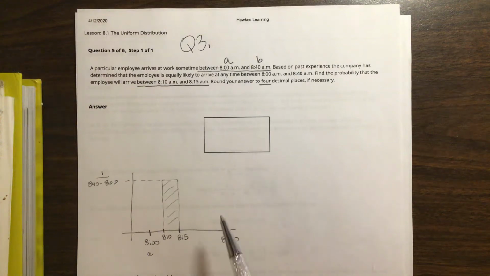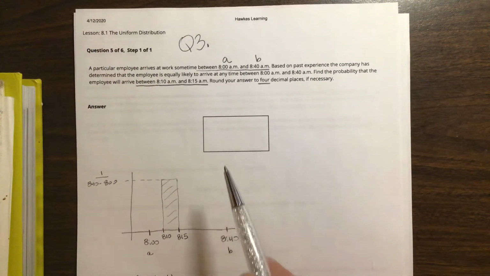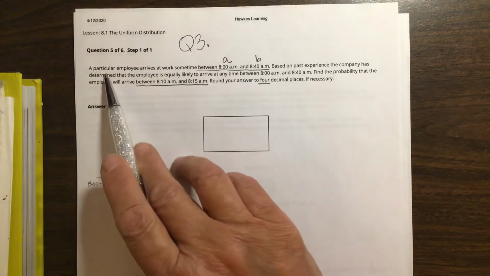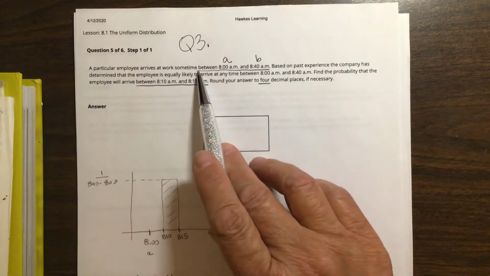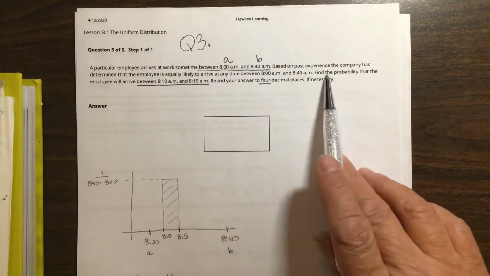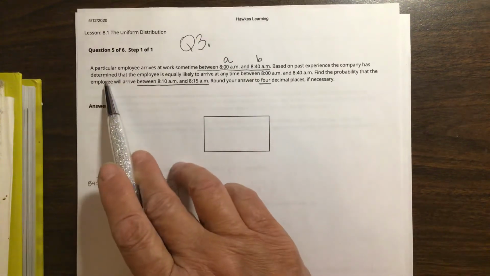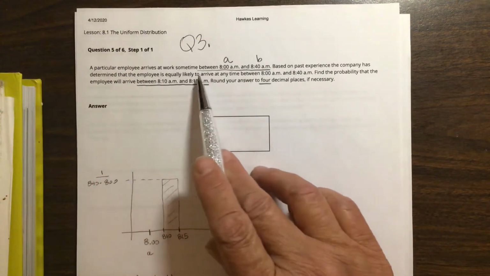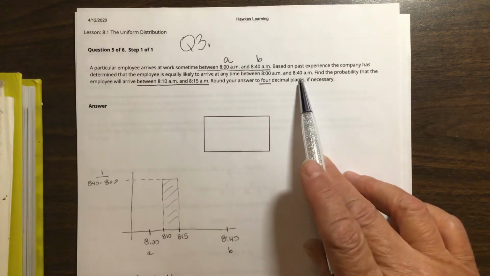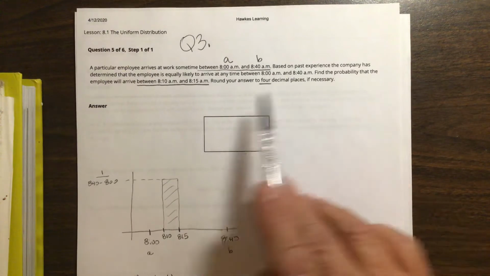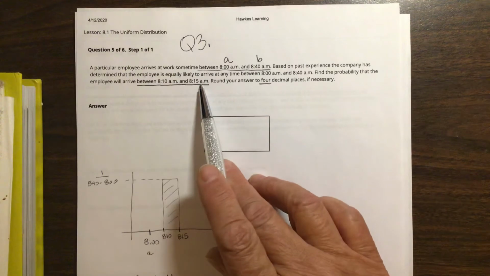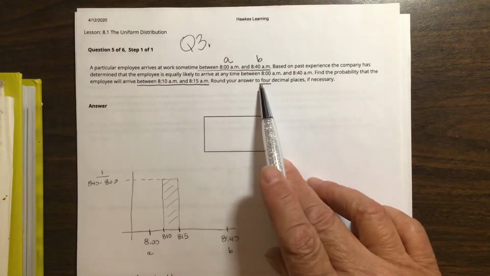These two examples are quite similar to the tree example, except they do have to deal with time. It says an employee arrives at work sometime between 8 and 8:40. Based on past experience, the company has determined that the employee is equally likely to arrive at any time between 8 and 8:40. Find the probability that the employee will arrive between 8:10 and 8:15, round to 4 places.